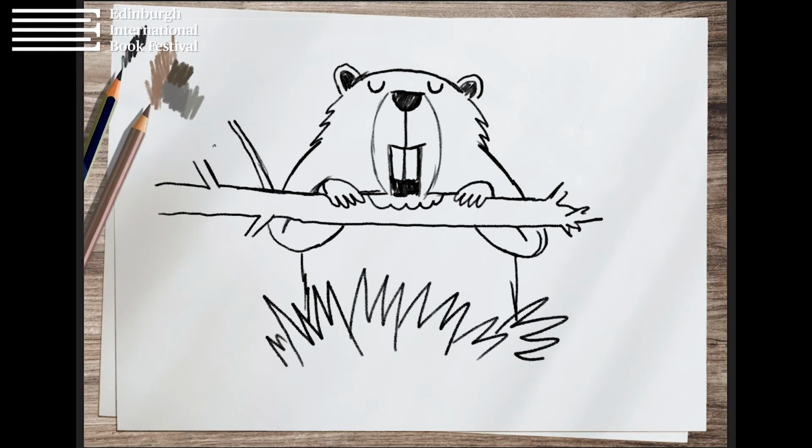And to start with, still using the outline pencil, I can color in the branch like this, so that it's darker than his fur, and around where his fingers are, it's going to be a little bit tricky because we don't want to draw over them, because it'll make his hands look a bit funny if we color in there.